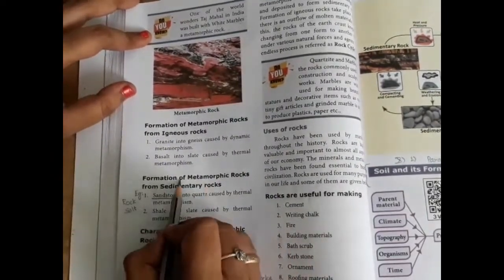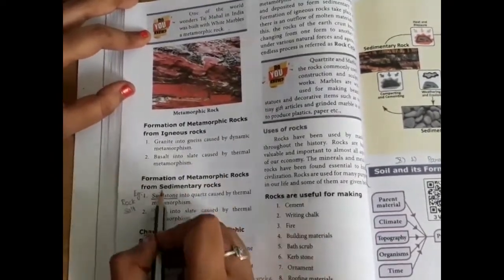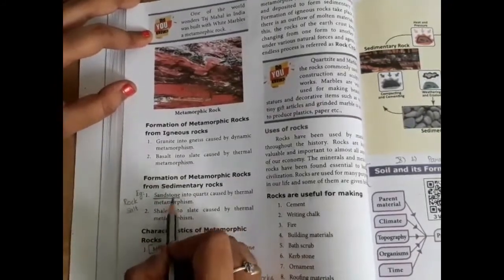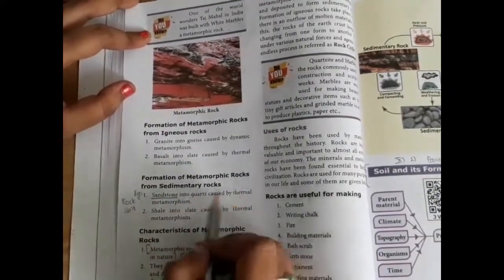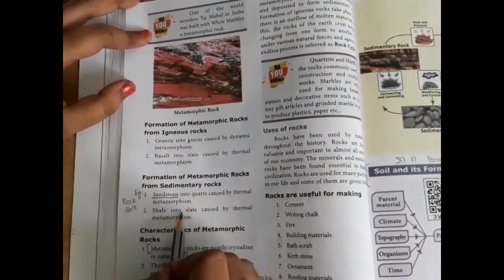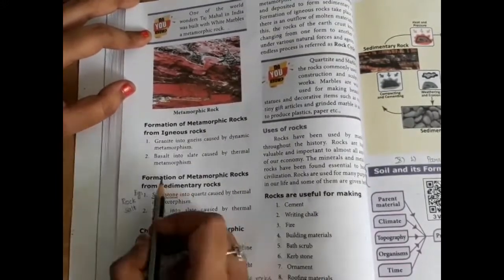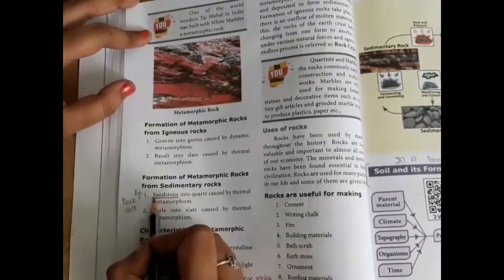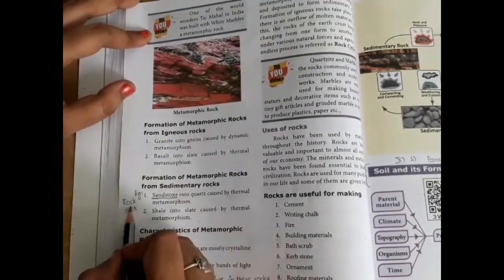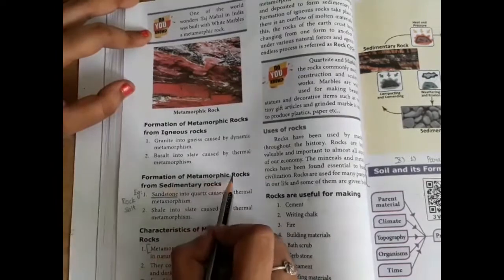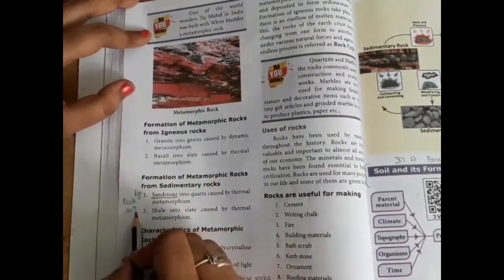Next one, formation of metamorphic rocks from sedimentary rocks. Sandstone into quartzite caused by thermal metamorphism. Shale into slate caused by thermal metamorphism. Examples of sedimentary rocks are sandstone and rock salt.